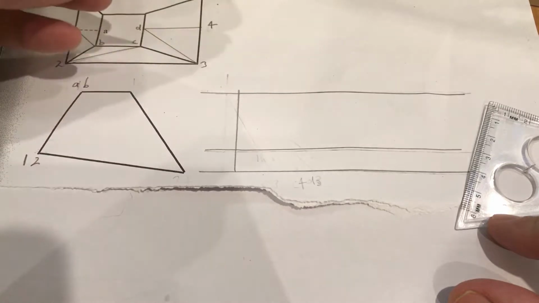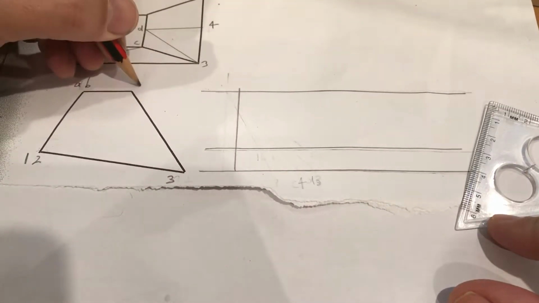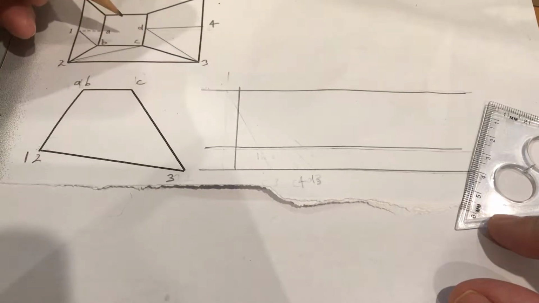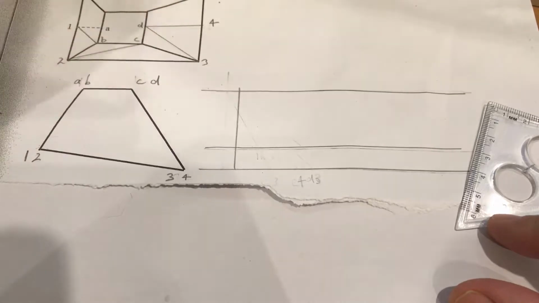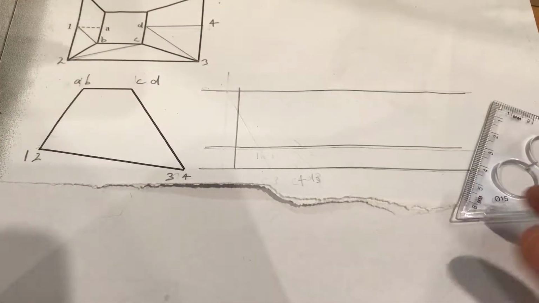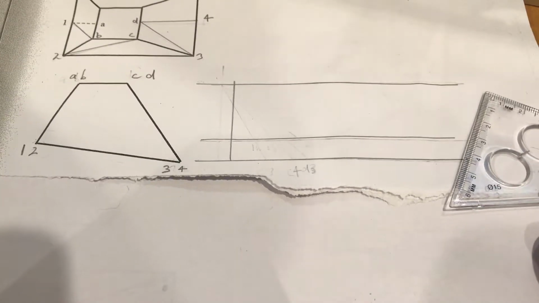On this end here, you've got 3C, and you've also got 4D, which is a true distance. This is a true distance here. So that's what you need to do for that.